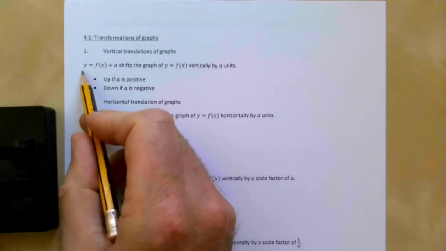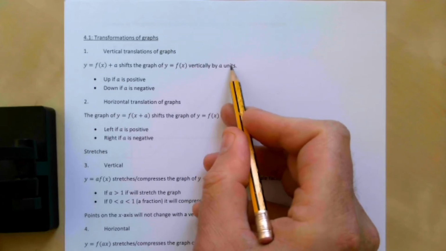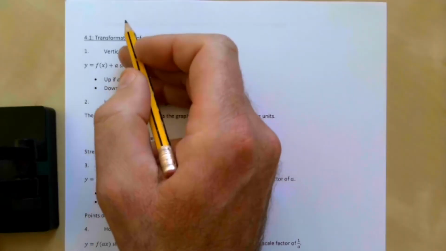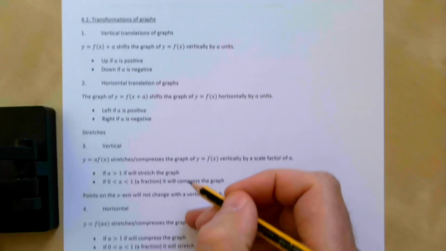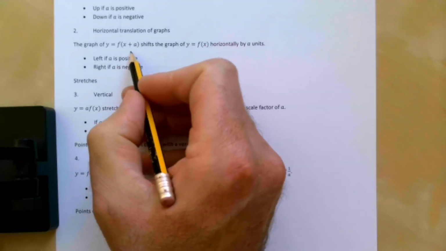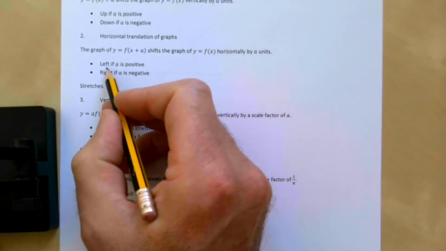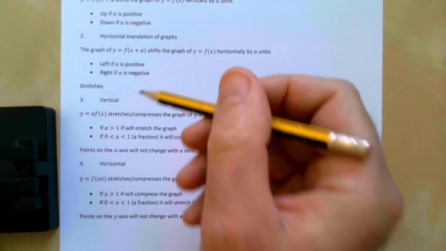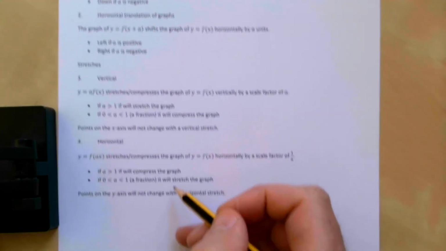Vertical translations, y equals f of x plus a, shifts the graph vertically by a units. That's what we said, f of x plus 2 moves everything up 2. f of x minus 3 would move everything down 3. Horizontal translation, f of x plus a, shifts the graph horizontally by a units. Left if a is positive, and right if a is negative.